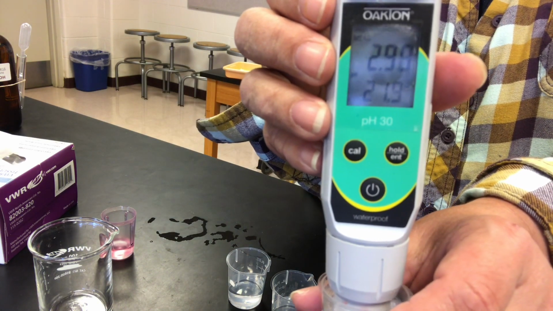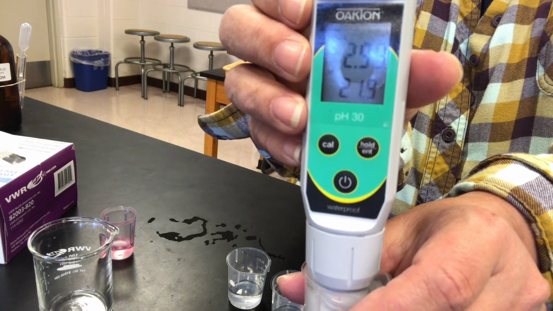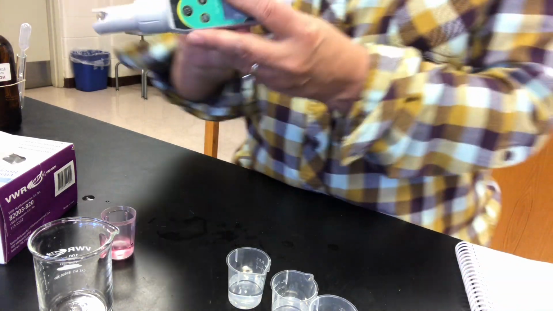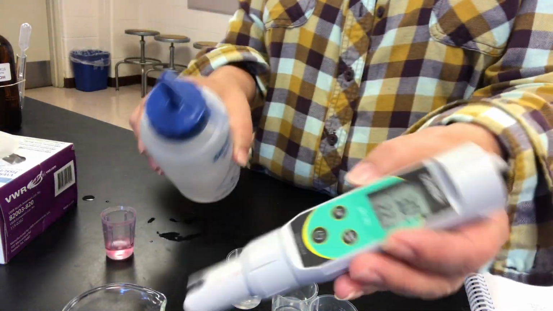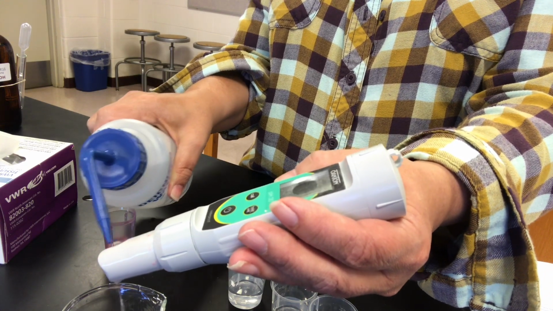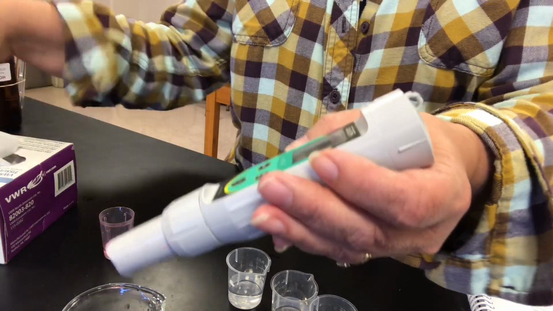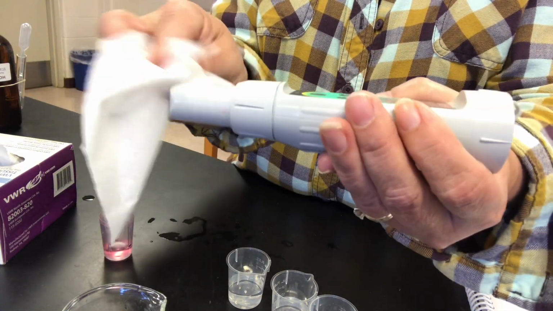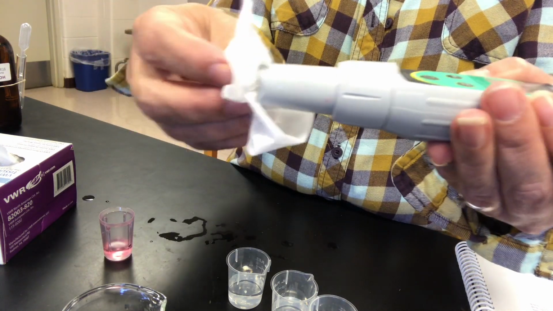Let's see, it's kind of stabilized now. Now in between, to properly use a pH meter, you do need to rinse the bulb off to get any of the preceding solution off, and then carefully wipe the bulb with a special chemical white cloth called a Kim-Wipe.